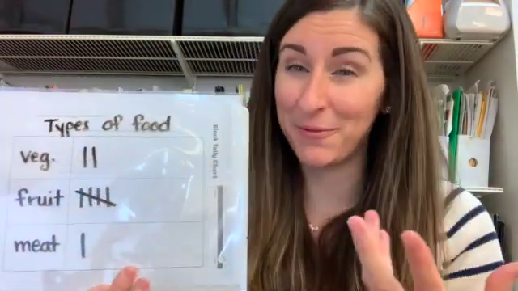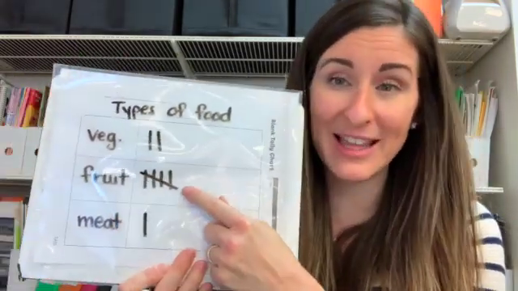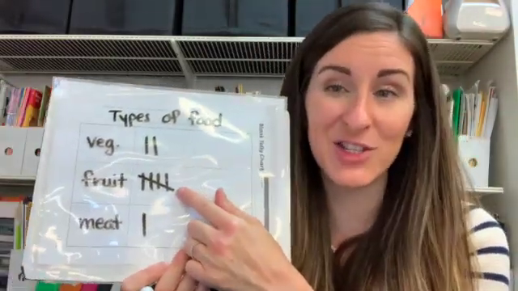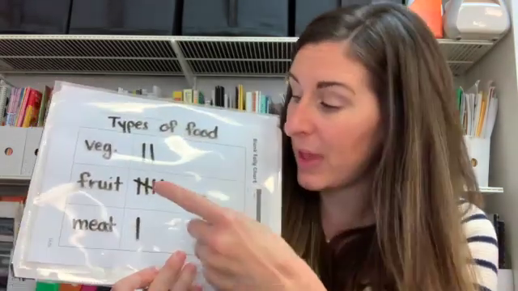Remember that when we do 4 tally marks and then we move on to number 5, we have to cross it like this because that rhyme goes 1, 2, 3, 4, number 5 shuts the door, right? We have to cross it so that when we go back to count them, we can easily recognize groups of 5.